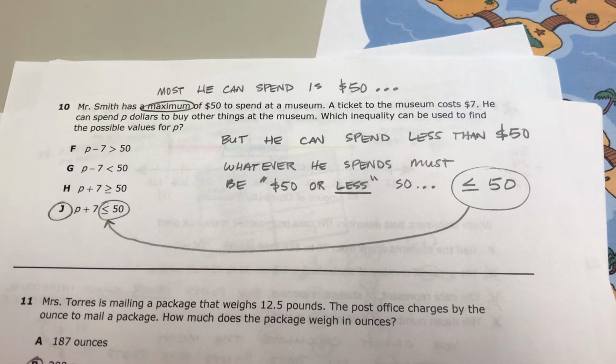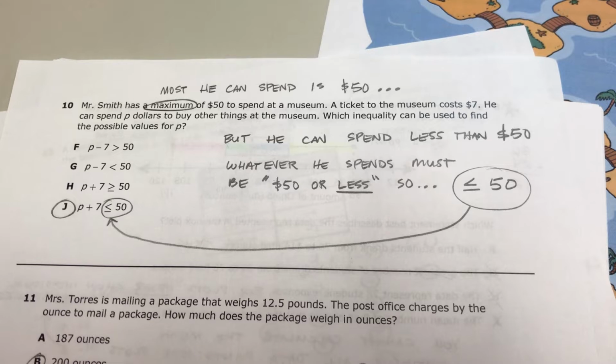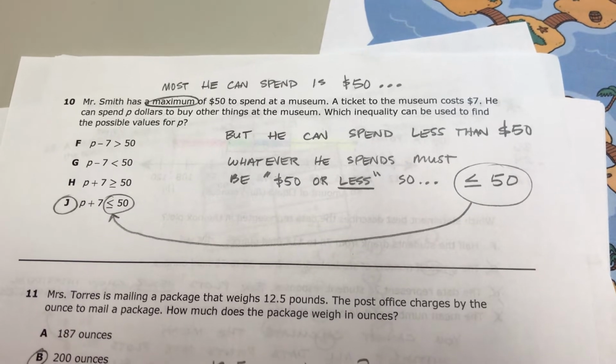So keep reading. A ticket to the museum costs $7. He can spend P dollars, something, doesn't matter, P, something amount, to buy other things at the museum.